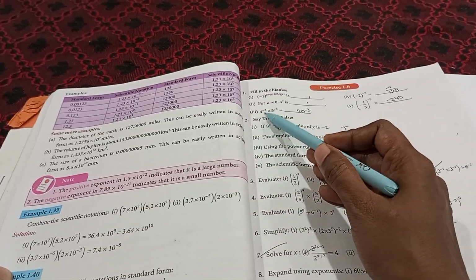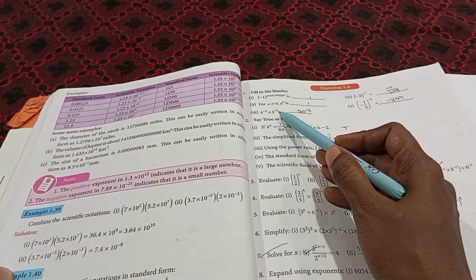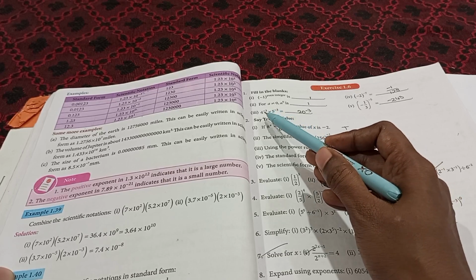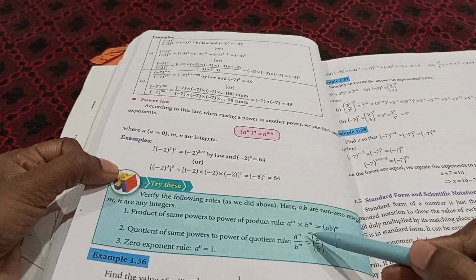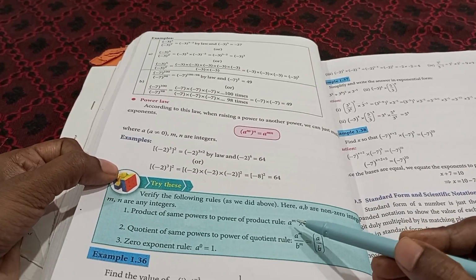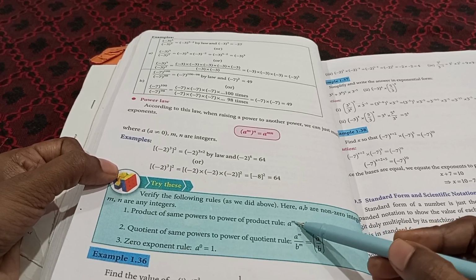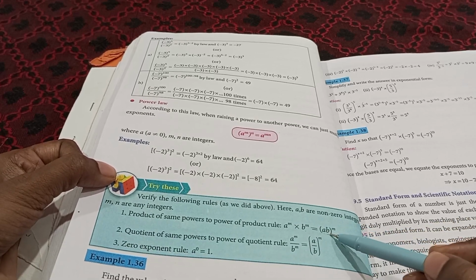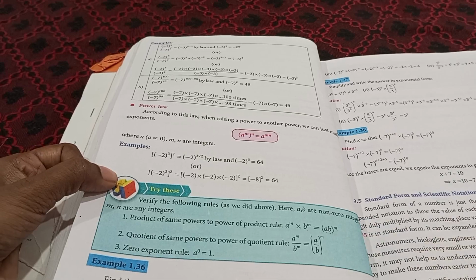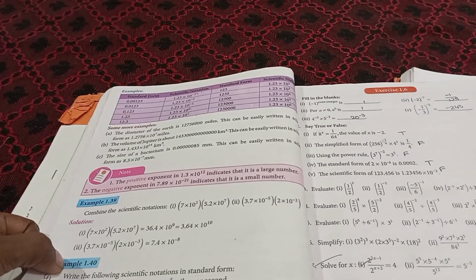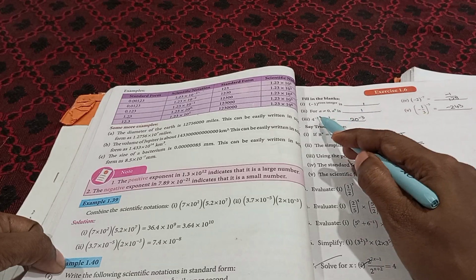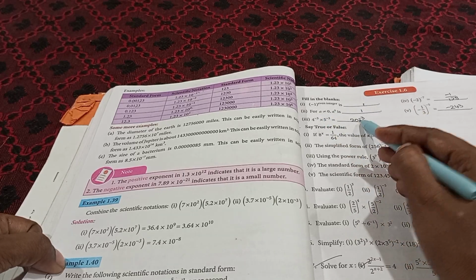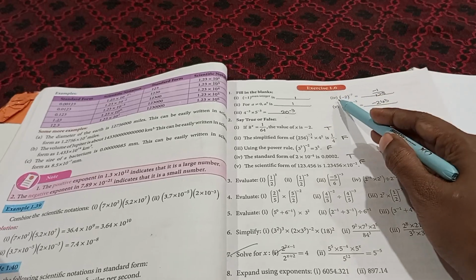See third one, 4 power minus 3 into 5 to the power of minus 3 is equal to what? If you have it like this, see, if a power m into b power m is given, the bases are different and the powers are the same, you can multiply the bases and put the same power. So here likewise you can multiply the numbers: 4 into 5 becomes 20 and the power stays the same, minus 3. Okay, let us move on to the fourth sum.